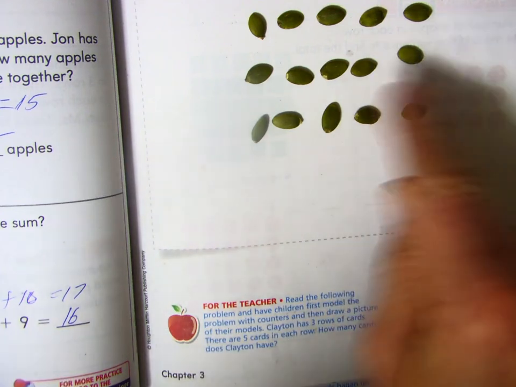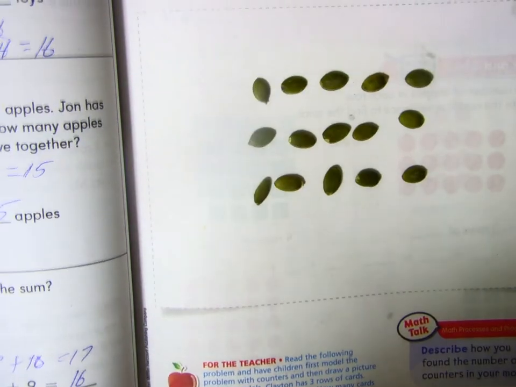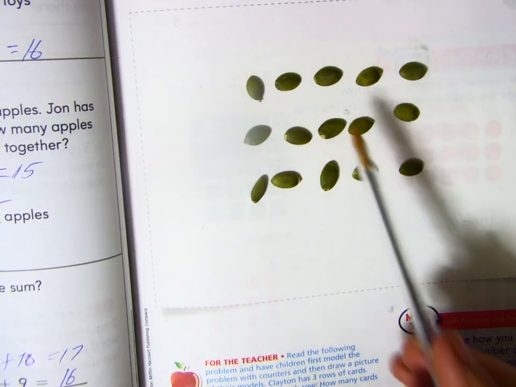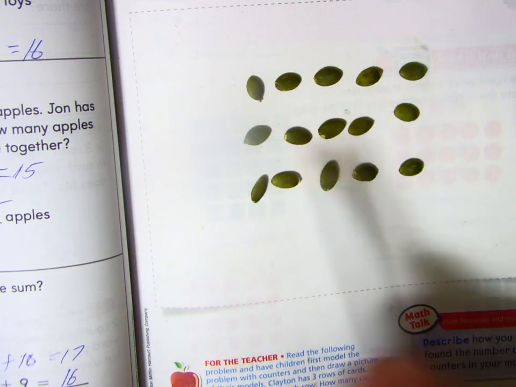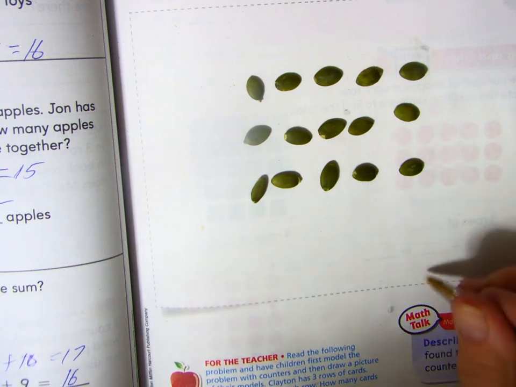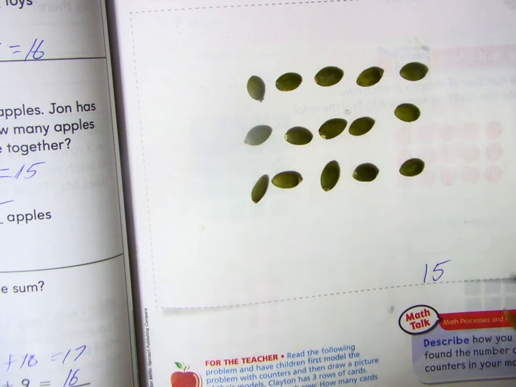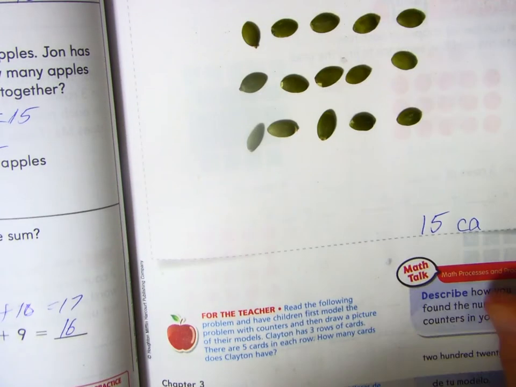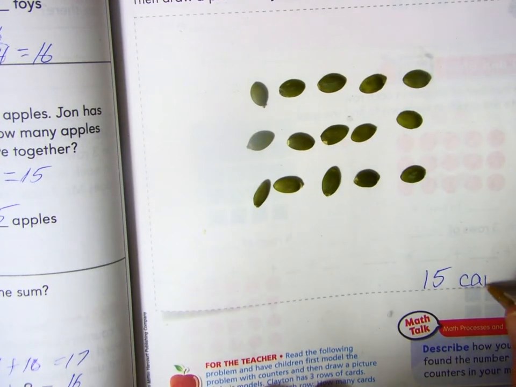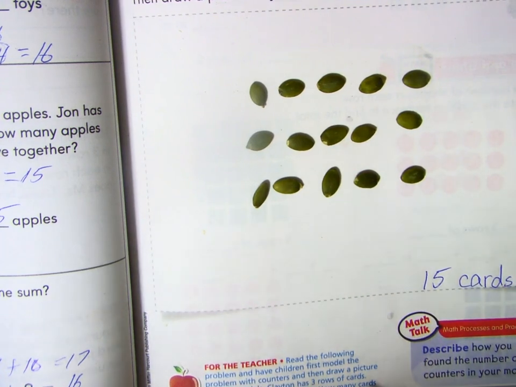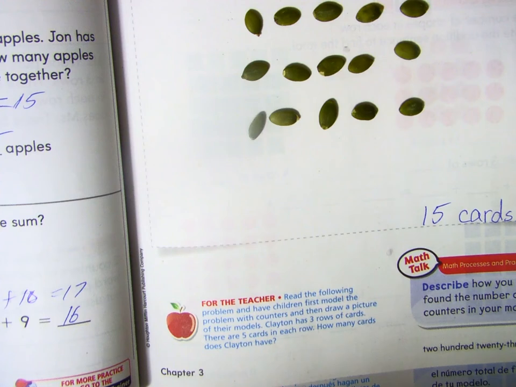Now, I could count all these, right? I could count them. But if they're all 5s, can I count by 5s? 5, 10, 15. 15. Where'd I put the answer? 15. 15 what? Cards. Or tarjetas. Dicen tarjetas? Sí, tarjetas. Well, I'm going to write cards. If you want to write tarjetas, si quieres escribir tarjetas, Elías, Noé, Emily, busca la palabra aquí en azul. Tarjetas está abajo.